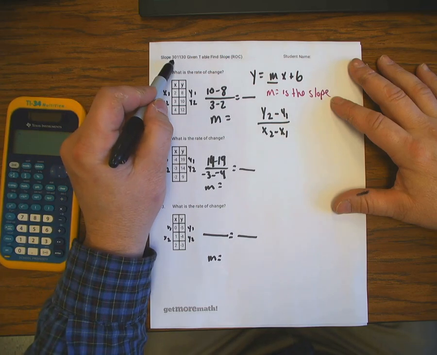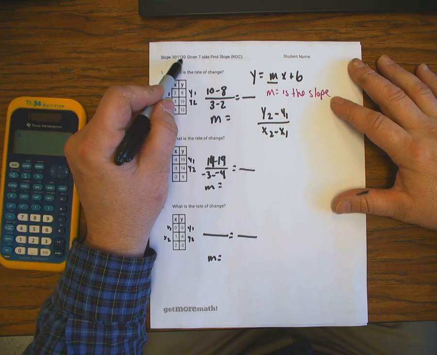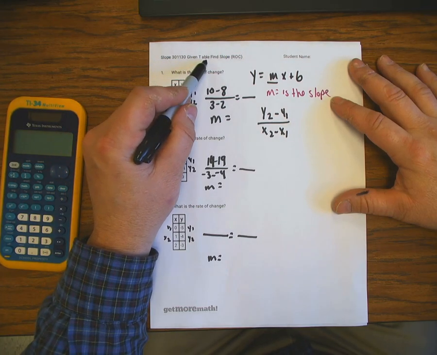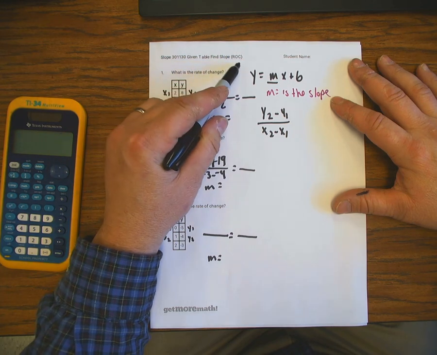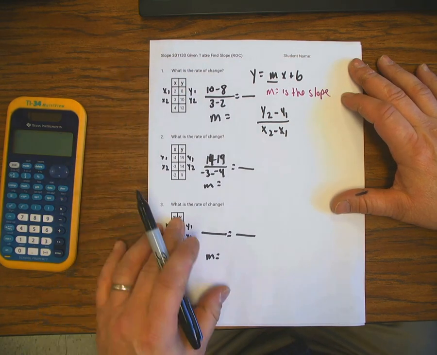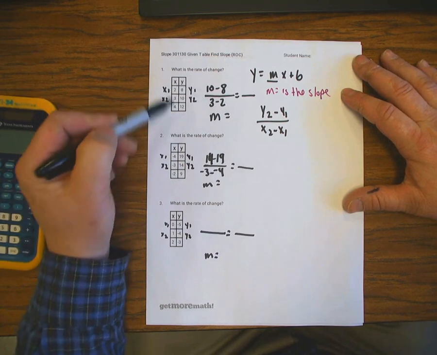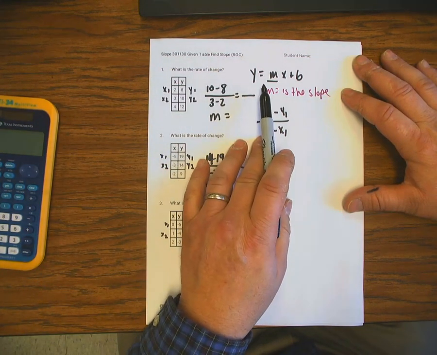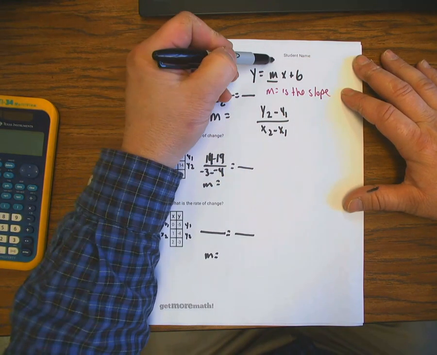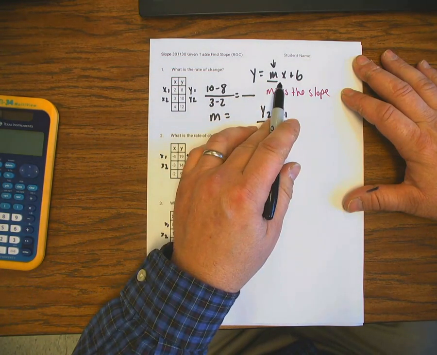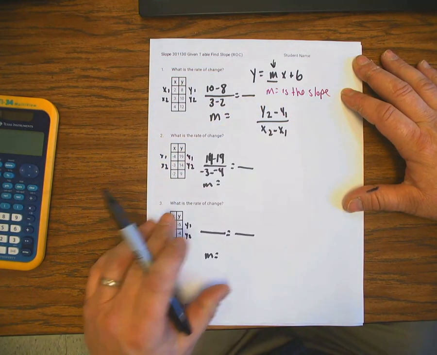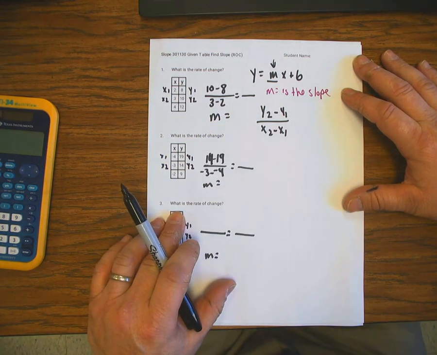Okay, here we have slope 301, 130. If we're given a table, find the slope, also known as the rate of change. So we're given a table like this, an x and a y, and there is a slope-intercept form. Recall that in an equation of a line, m is the symbol for slope.